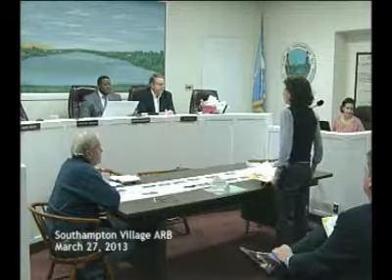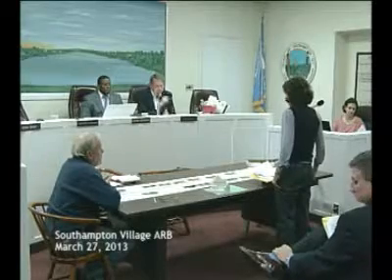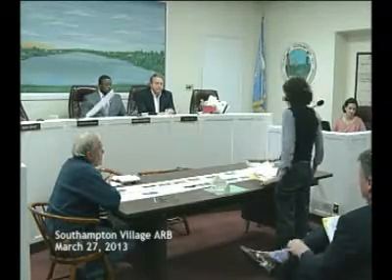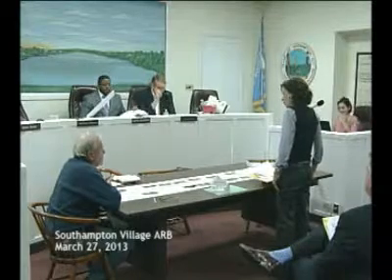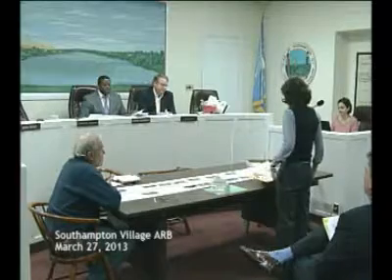This house is not out of scale to other houses in the neighborhood. This is not a mega mansion by any stretch. This is not a 2.5-story house. This is not a 2-family house. We're proposing appropriate character to the neighborhood.